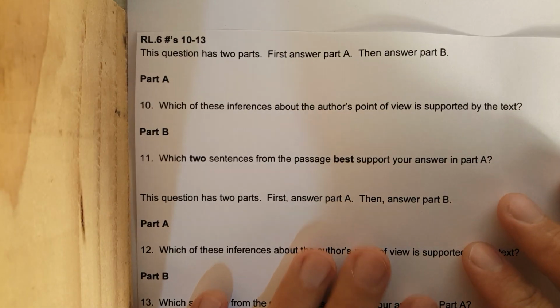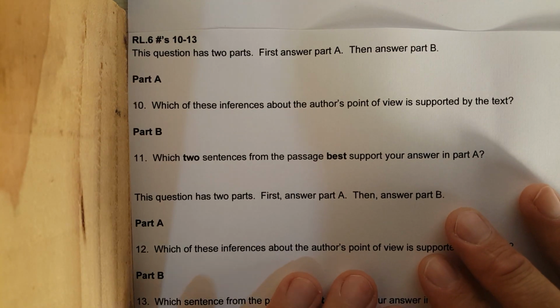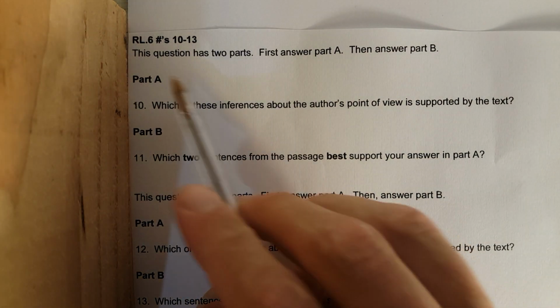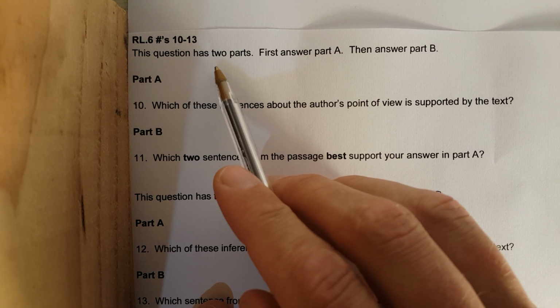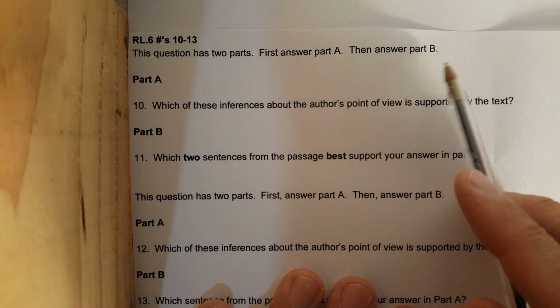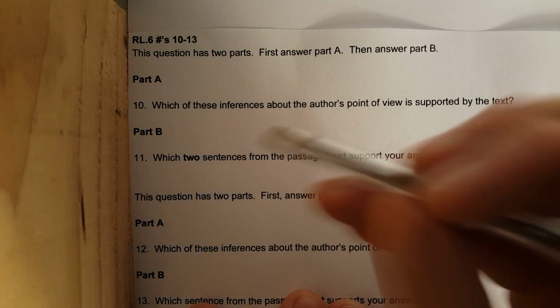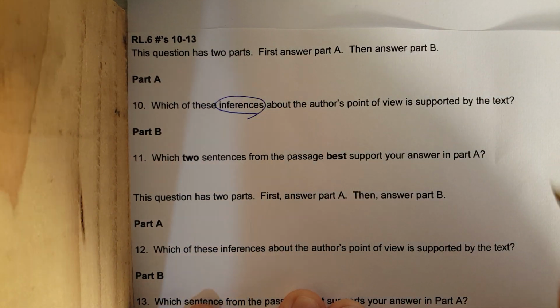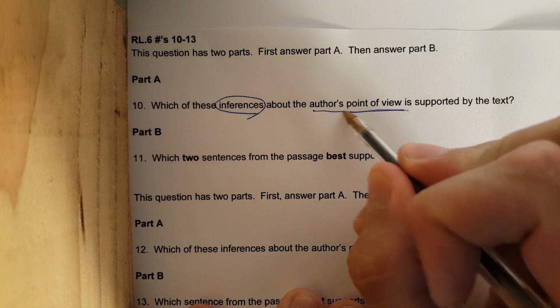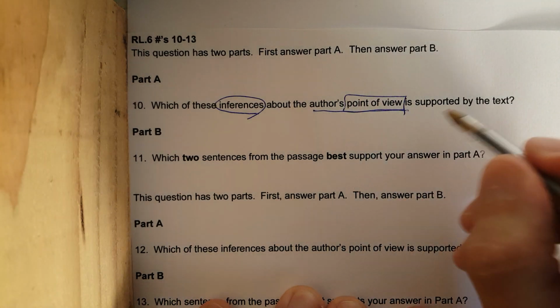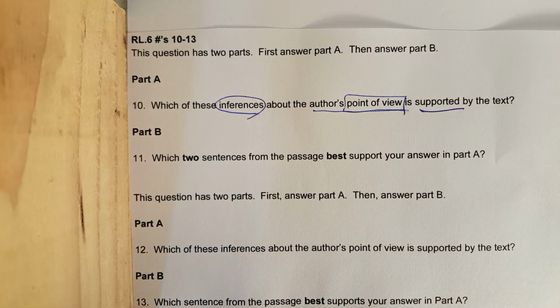I want to keep this to less than 15 minutes. Right now, it's already 9 minutes. So check this out again. Okay, this question has 2 parts. First, answer part A, then answer part B. So again, you're going to have A, then B. You see the word inferences again. But this time, you see the words author's point of view supported by the text.